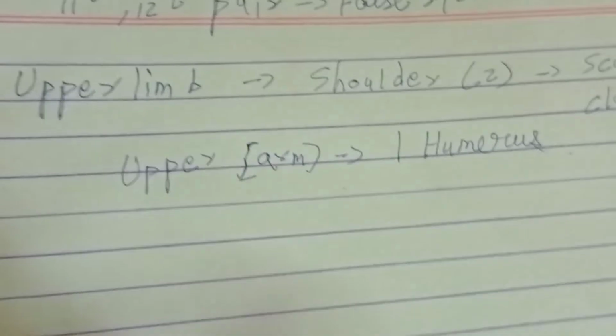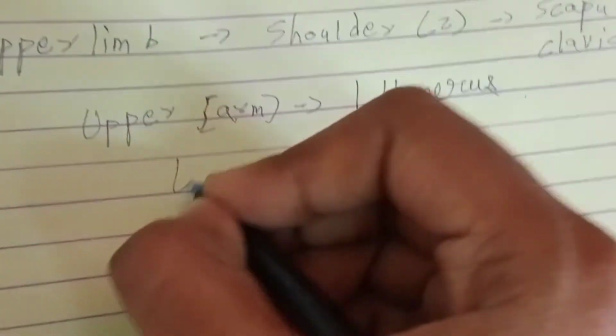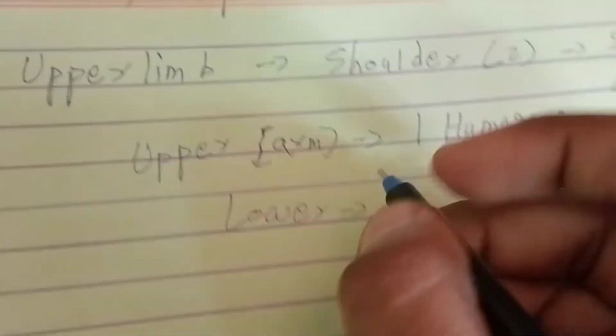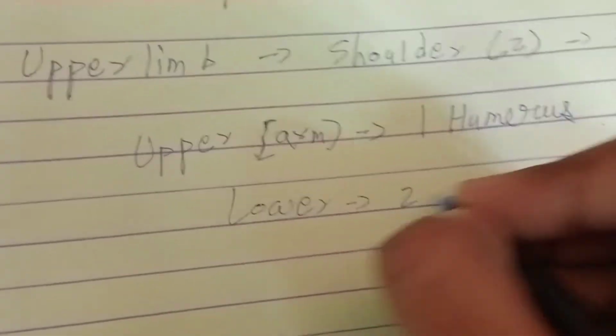So upper jaw is the maxilla. Here a small correction, that is the upper arm. Upper arm is one, that is the humerus. So these are the humerus. When coming to the lower arms, there are two.